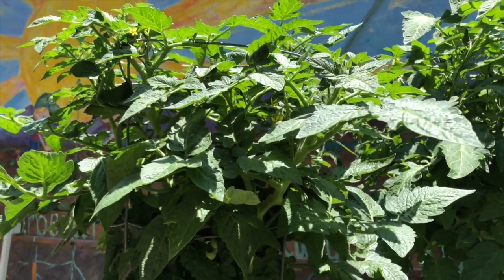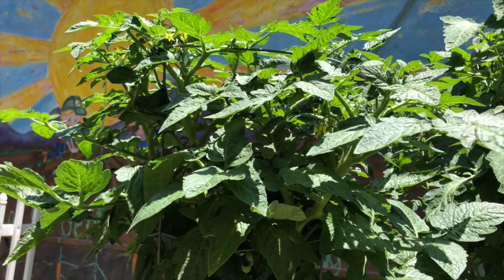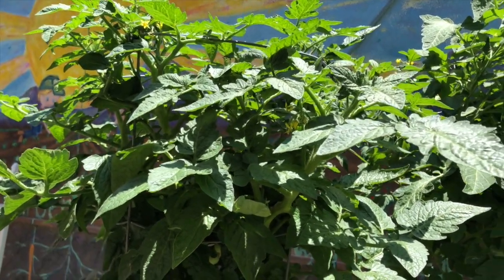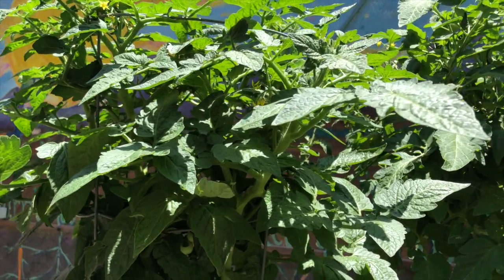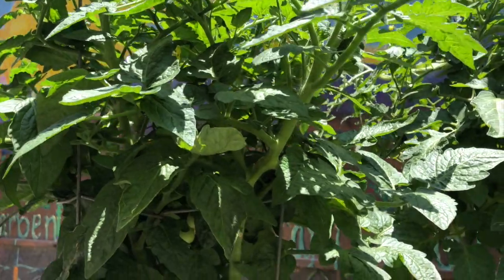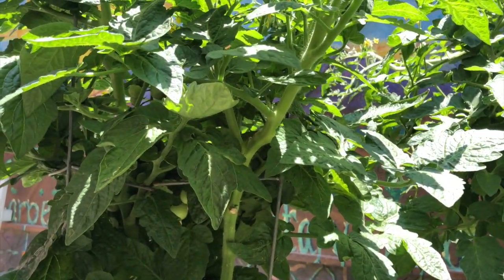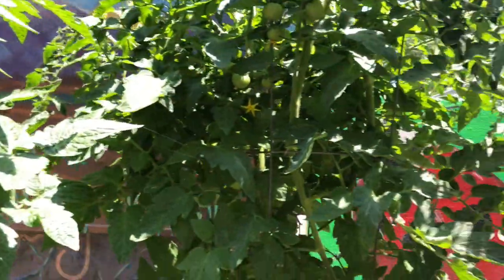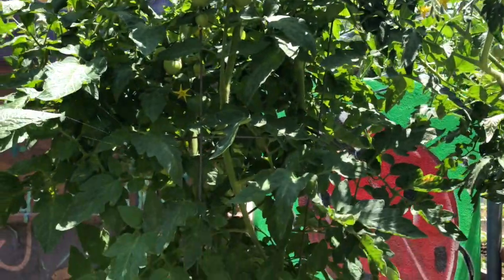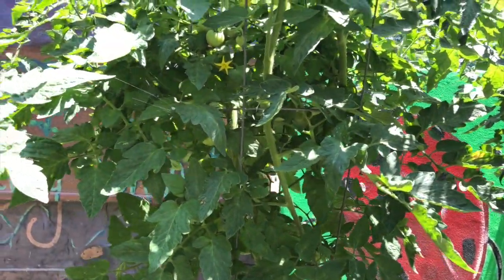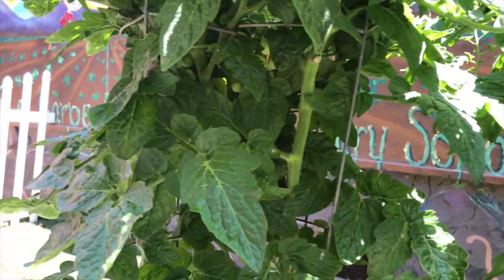So plants are transforming, changing, converting energy, light energy from the sun. They're changing it into stored chemical energy in the form of sugar. And the energy from the sun is what makes all of that happen. I love plants.